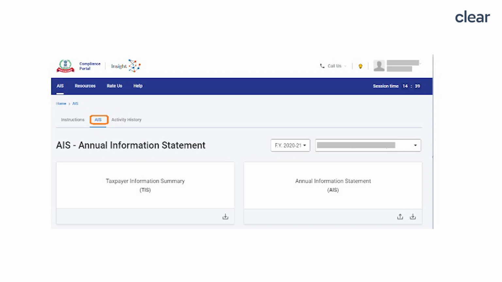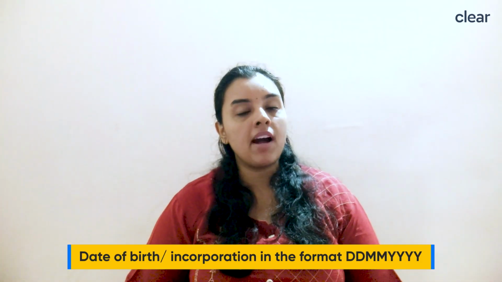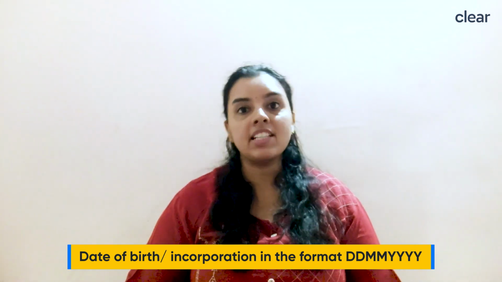If you want to download the Taxpayer Information Summary or the Annual Information Statement, click on the download icon in the respective tiles. You can download the Taxpayer Information Summary in PDF format. AIS can be downloaded in PDF or JSON formats. If you download the PDF file, it is password protected. To unlock, enter the password as a combination of the PAN in uppercase and date of birth or incorporation in the format date, month, year without any space.